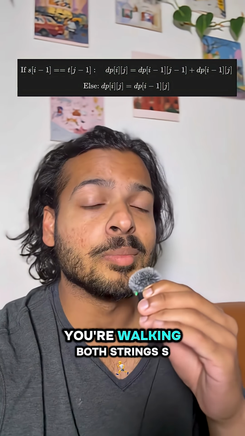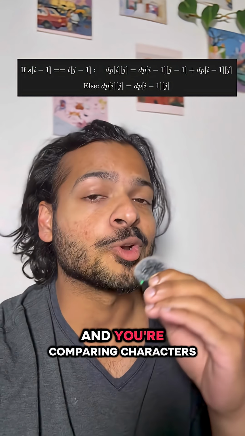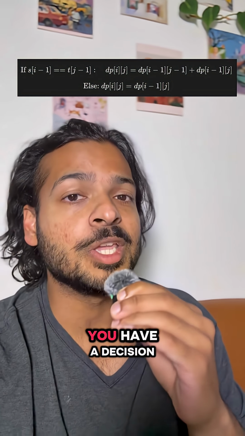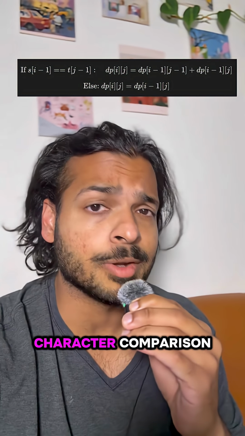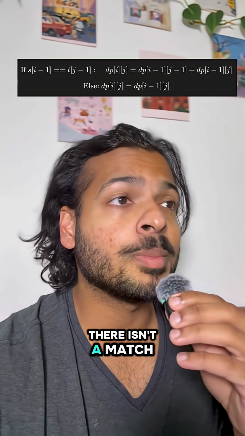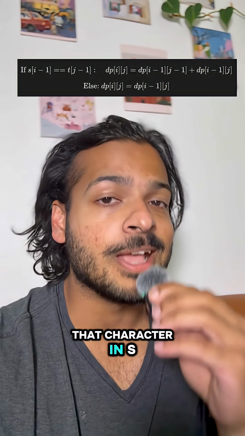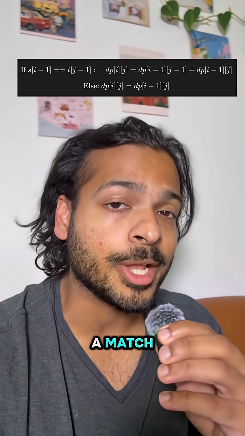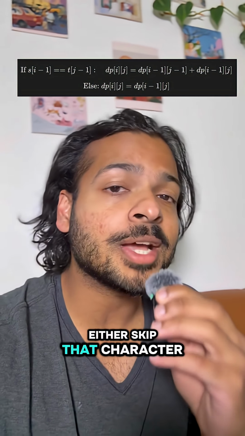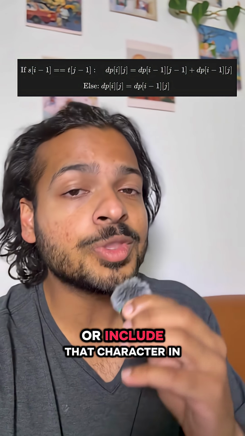As you're walking both strings S and T, and you're comparing characters in S to T, you have a decision to make at every character comparison. At every comparison, if there isn't a match, you have to skip that character in S. However, if you do have a match, you can choose to either skip that character or include that character in the subsequence.